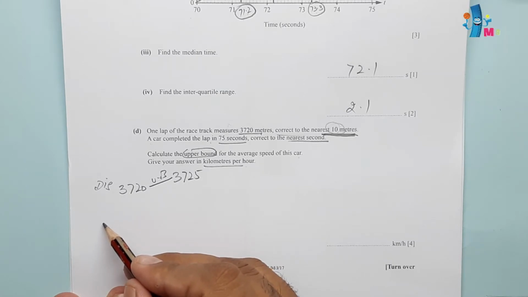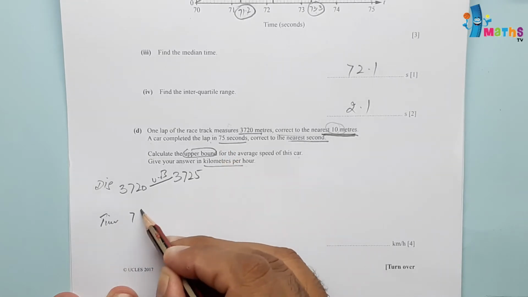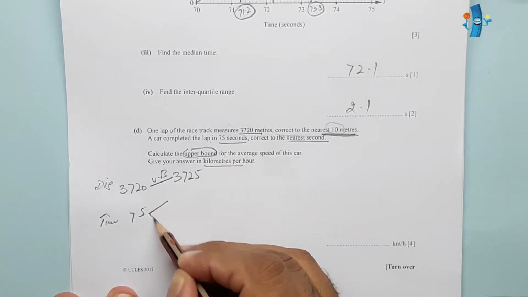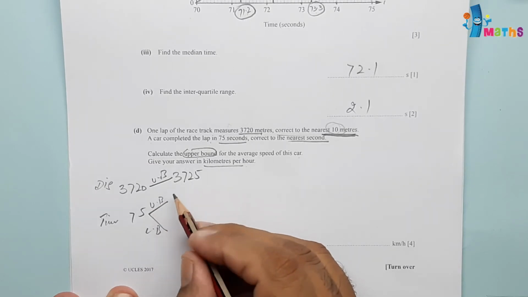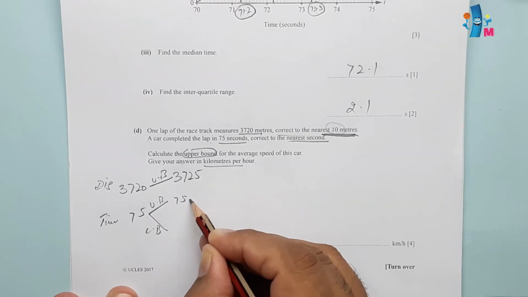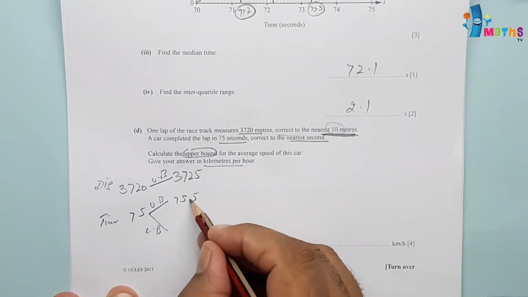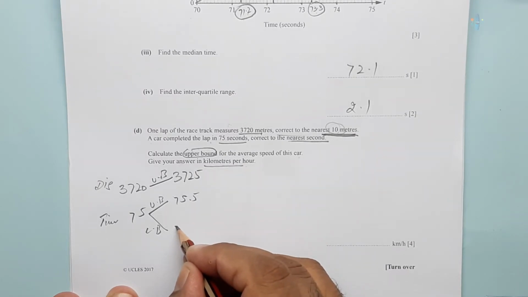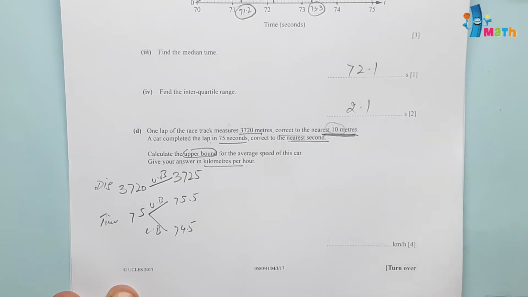And for time we will be taking 75, and I will write both upper and lower bound for you. The upper bound will be 75.5 because this is the nearest second, so we added half a second and subtracted half a second also, so the lower bound is 74.5.